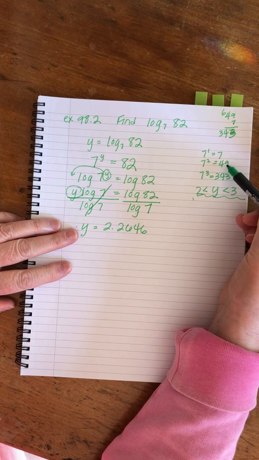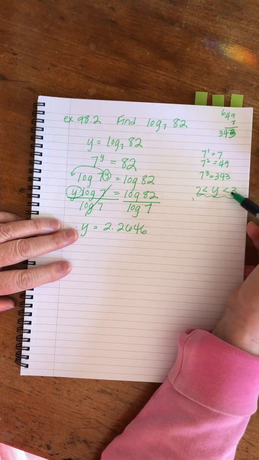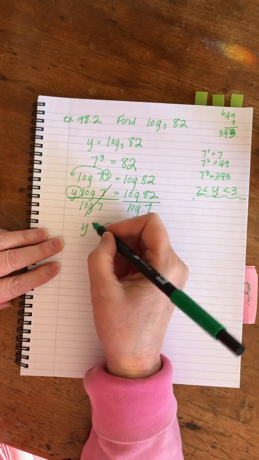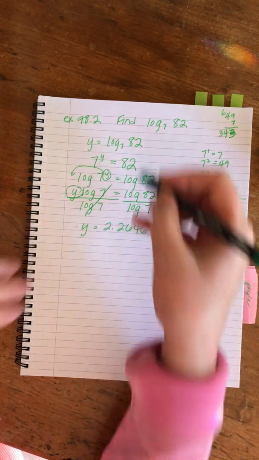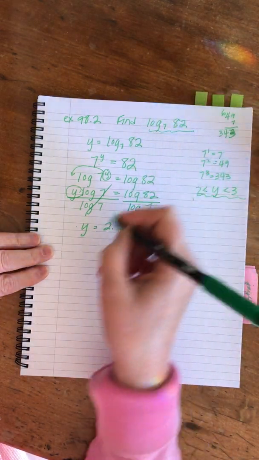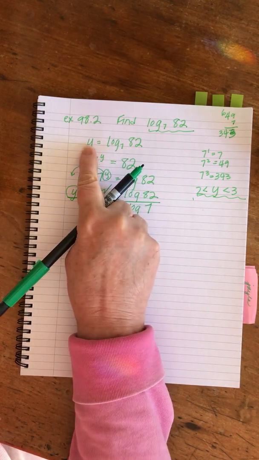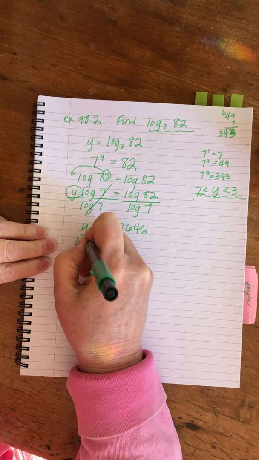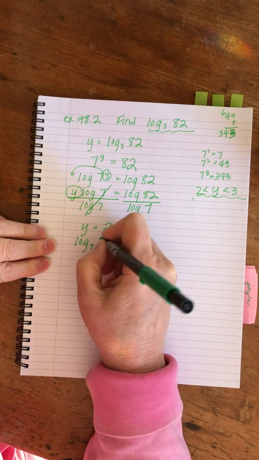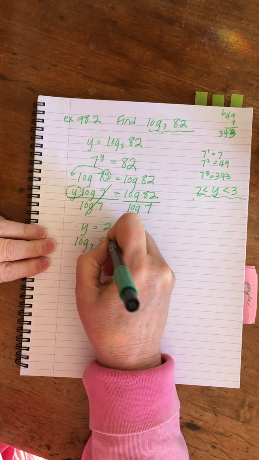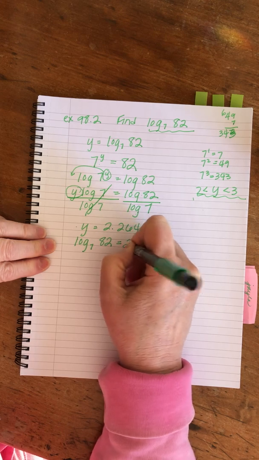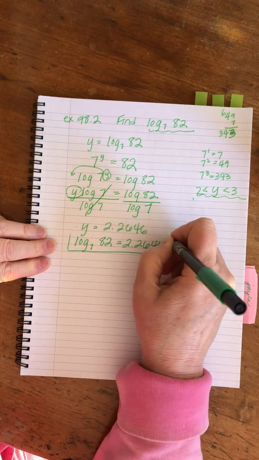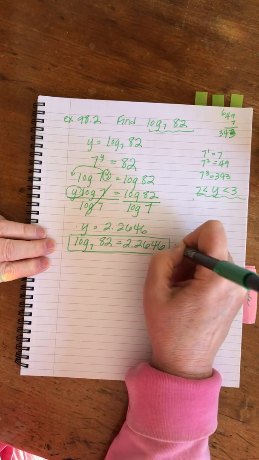That fits right into my expectation, right? That it would be between 2 and 3. And thus, even though this says y, my original thing I'm trying to find is that, right? I set up the y as being equal to that. So now I can say the log of 82 is 2.2646. That's my final answer. And that's what I was asked to find.